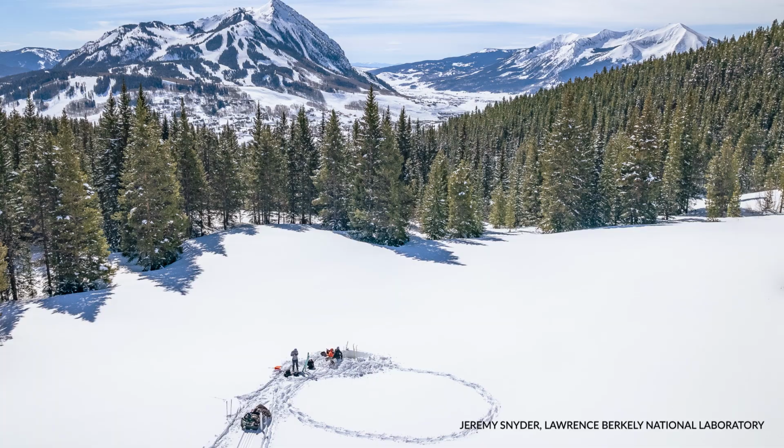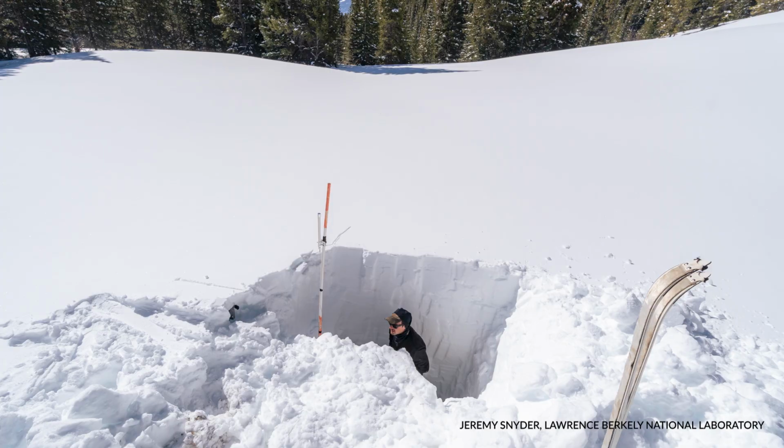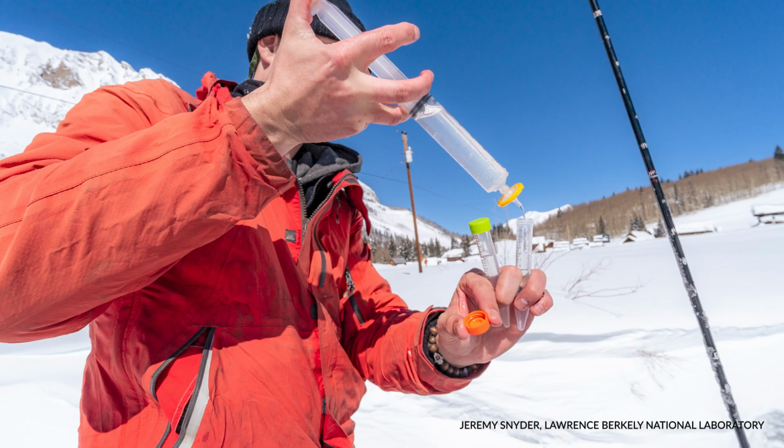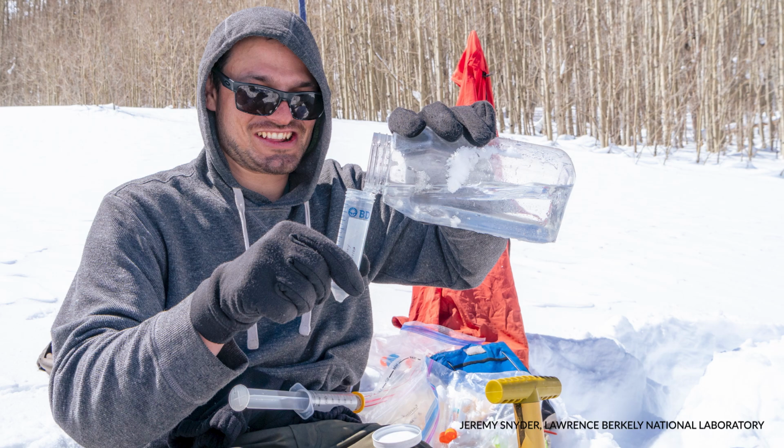We'll start from the top, which is the snowpack. We dig a lot of snow pits, and the snow pits will allow us to look at depth of that snowpack and density of that snowpack. We also have been collecting the chemistry and the stable water isotopes of that snowpack. We can tie that to the stream flow and say, well, that snow came from that location.